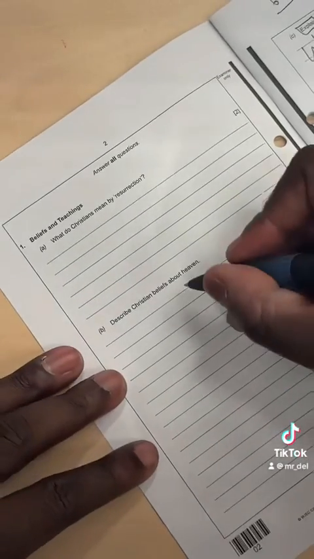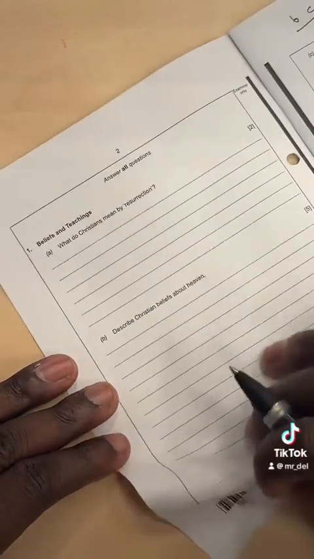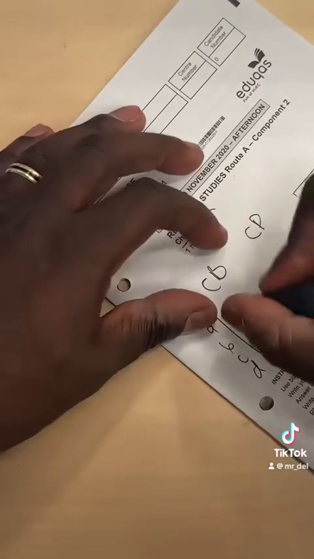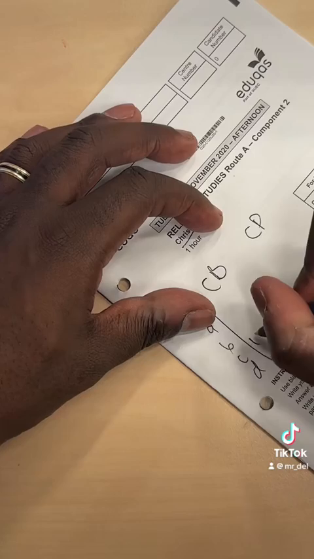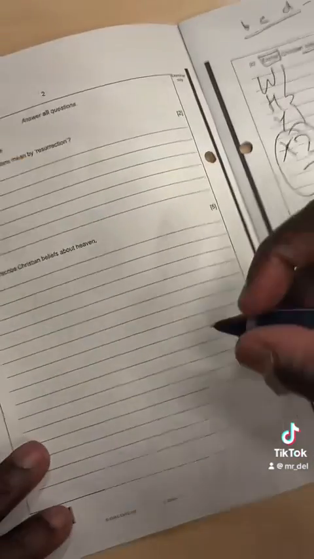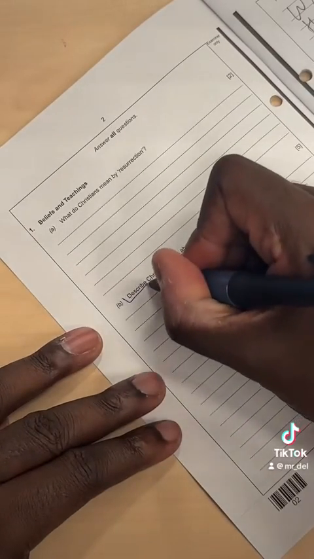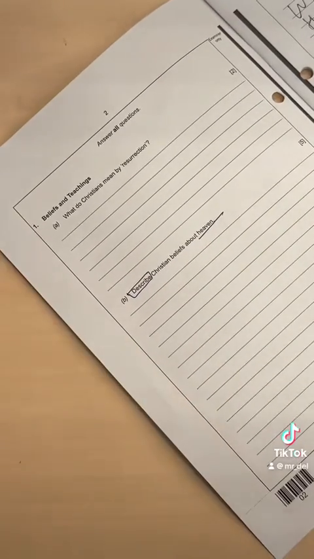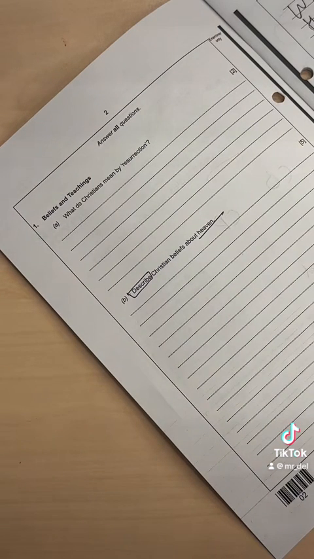The 5 marker, once again, let me go back actually. So we've got incarnation for C. So Ikra, right, stages of Jesus' life. And then we've got describe Christian beliefs about heaven. So we've got box, describe, and we have heaven there. Okay.